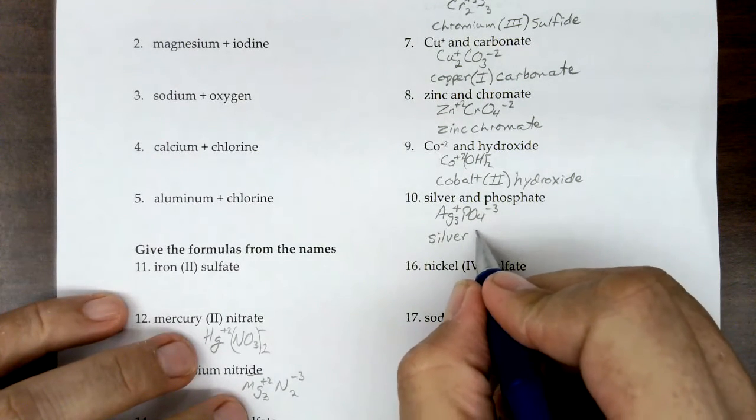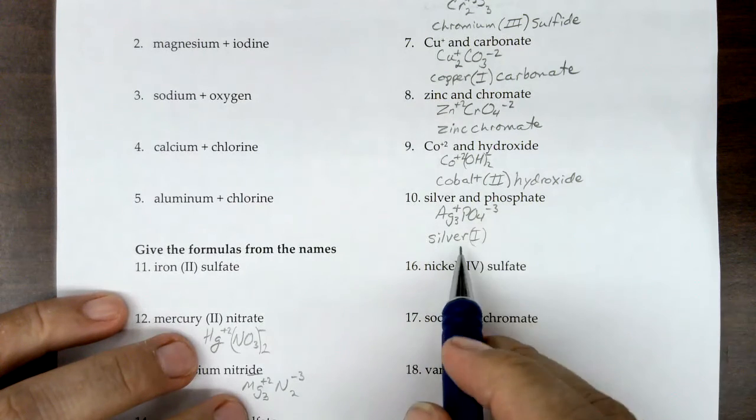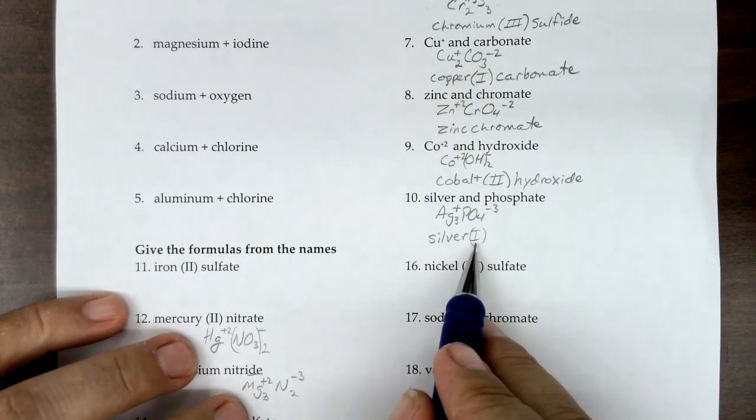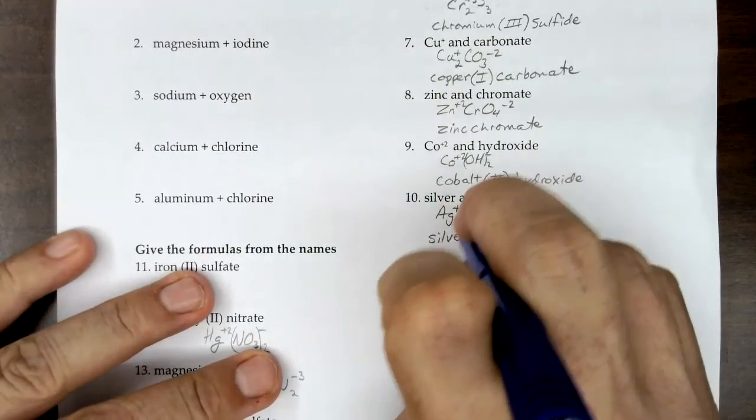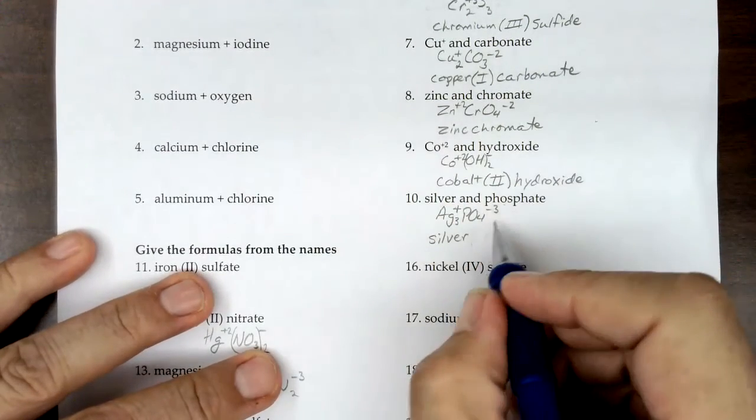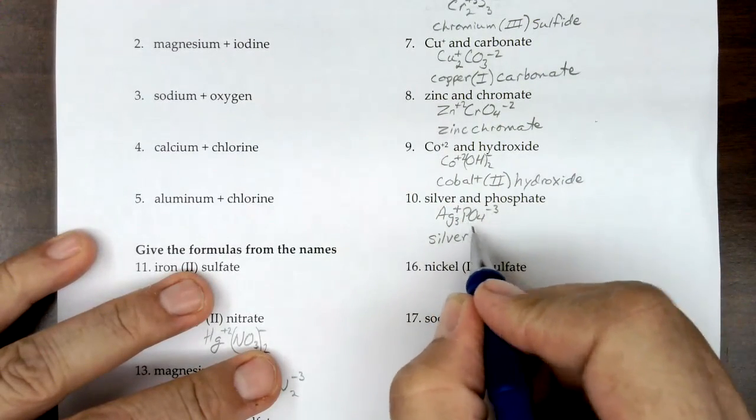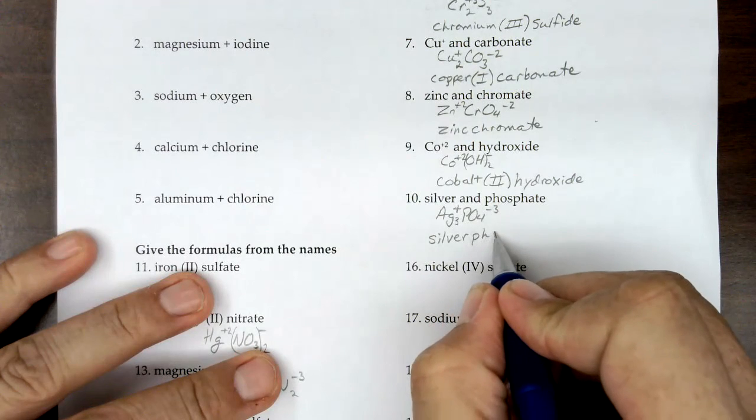So I'm going to do this wrong for a moment. We're not going to put that because it only has +1. So we shouldn't have to say, hey, it's +1. They can look it up. So I'm not going to put that. And then this part here just gets its name. So it's silver phosphate.